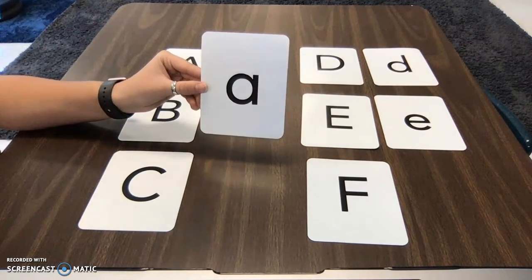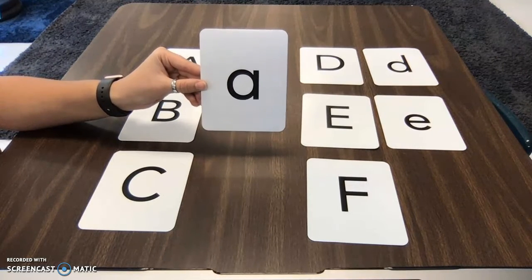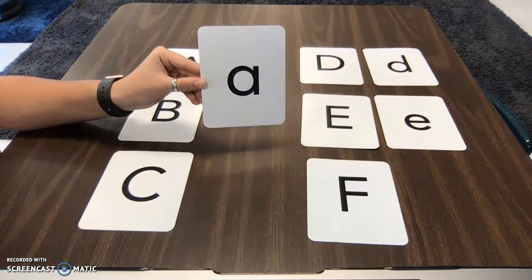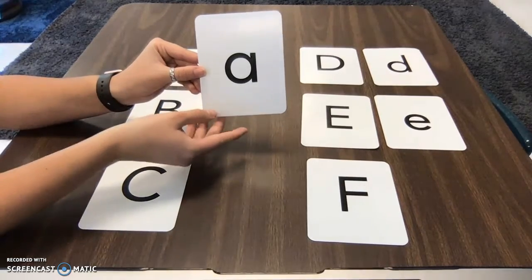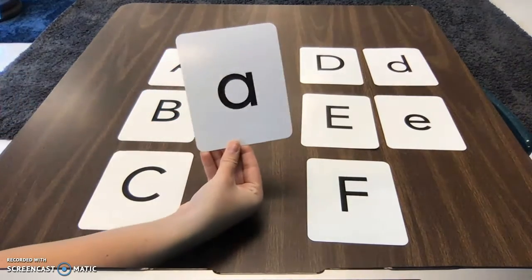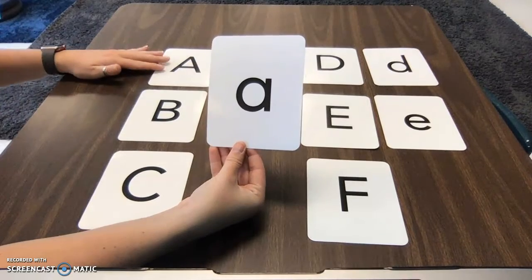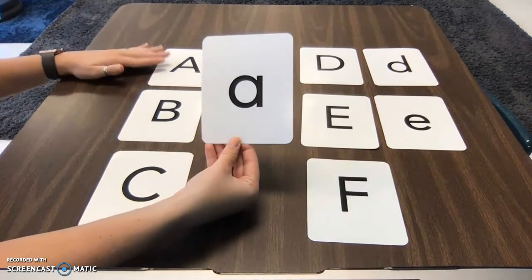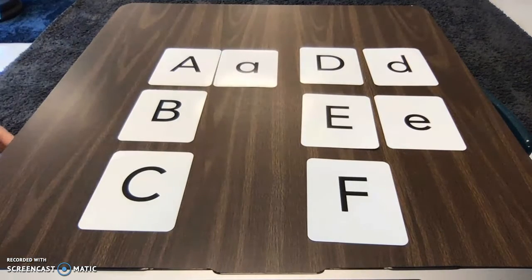Which letter is this? And just like our other ones, this is a lowercase letter, and we are looking to find the uppercase letter that it matches with. Which one is the uppercase letter that it matches with? That's right, we have our lowercase a, and this is our uppercase a that it matches with.